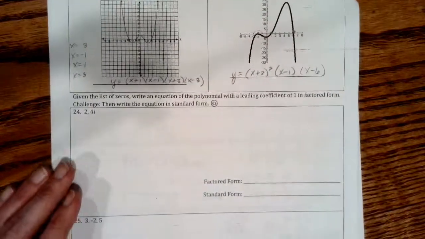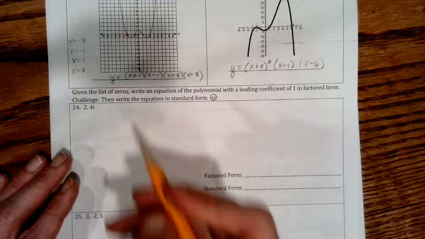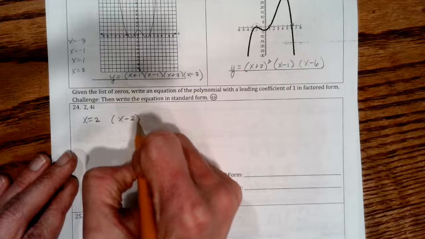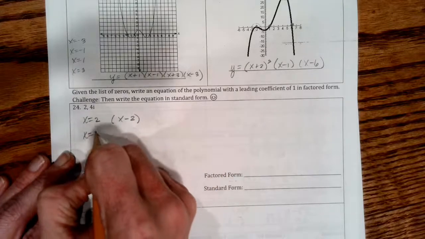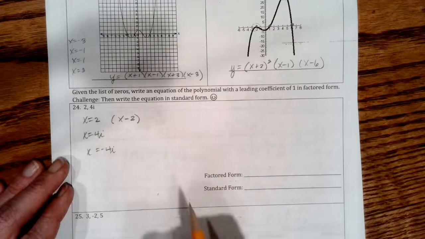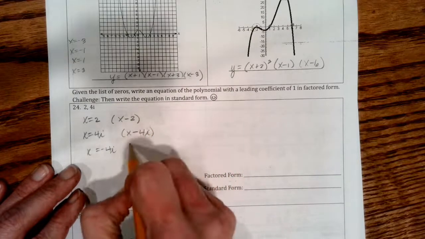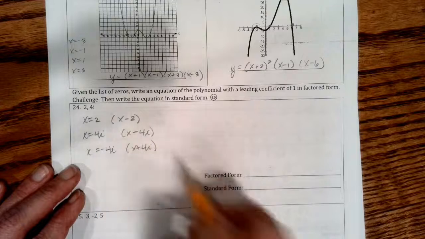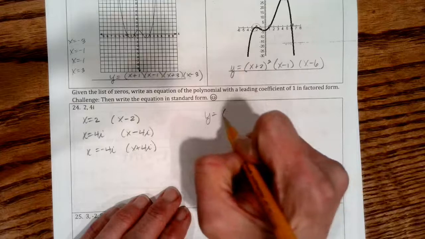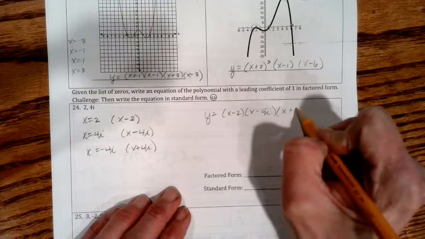Given the list of zeros, write an equation of the polynomial with the leading coefficient of 1 in factored form. Alright, here we go. If x is equal to 2, then x minus 2 is a factor. X can equal positive 4i and x can equal negative 4i, which means that x minus 4i is a factor and x plus 4i is a factor. So when I look at my equation, I have x minus 2, x minus 4i, and x plus 4i.